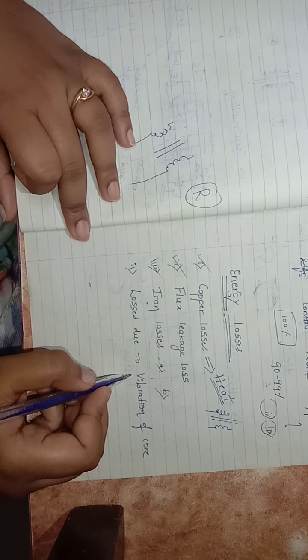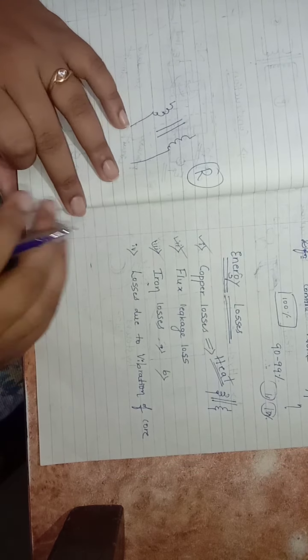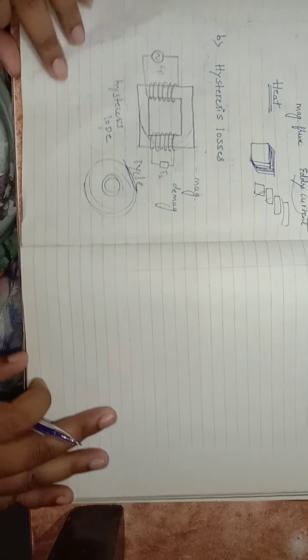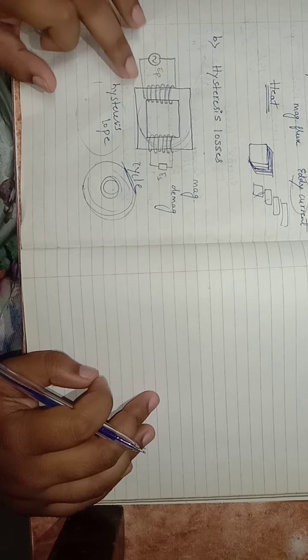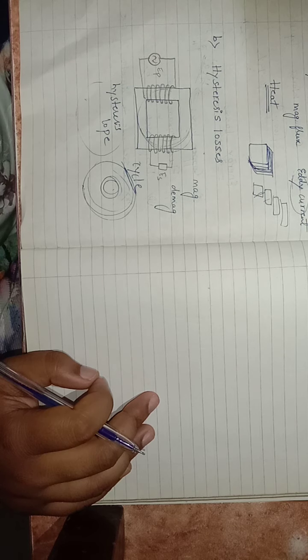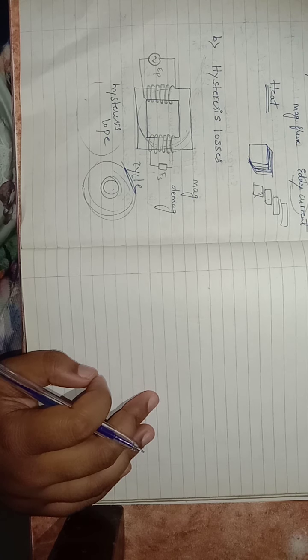The last thing is losses due to vibration of the core. That is very simple. The transformer will produce some noise. Why is it producing noise? Because of the magnetostriction effect.